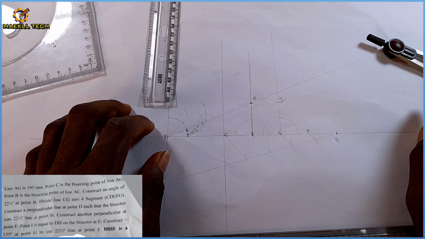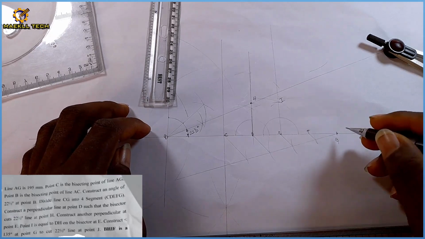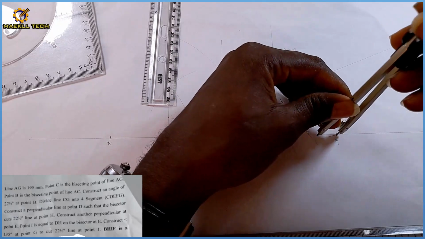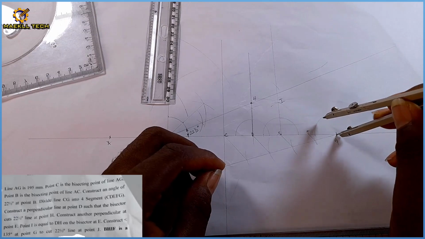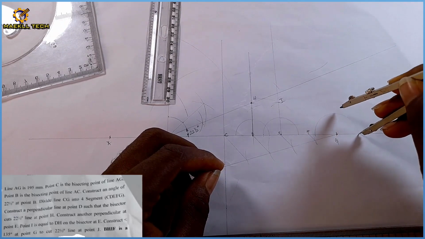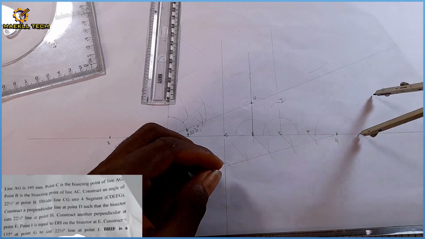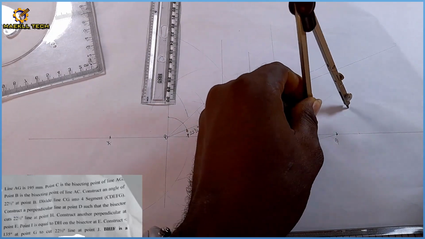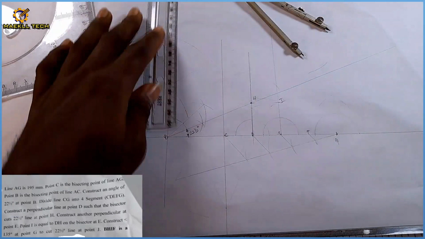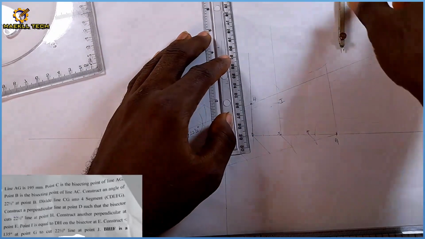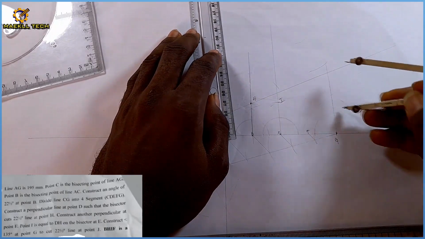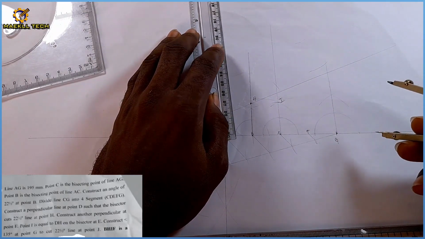Now the next thing says construct angle 135 degrees at point G. This is point G. So from here I produce 135 degrees, which is 90 plus 45. So I produce 180, then I'm going to produce 90 now, 1 and 2. So this is my 90. I'm going to draw it faintly.